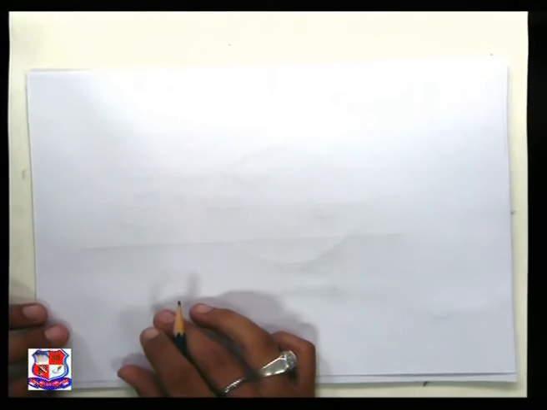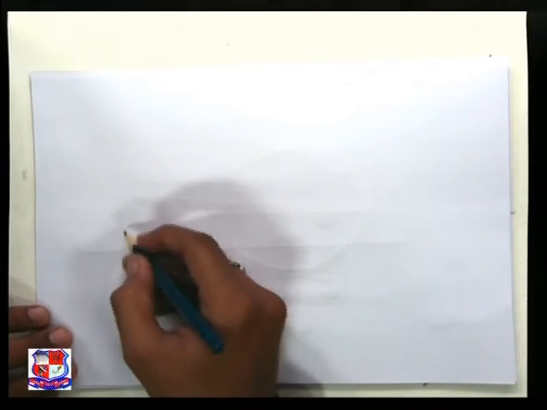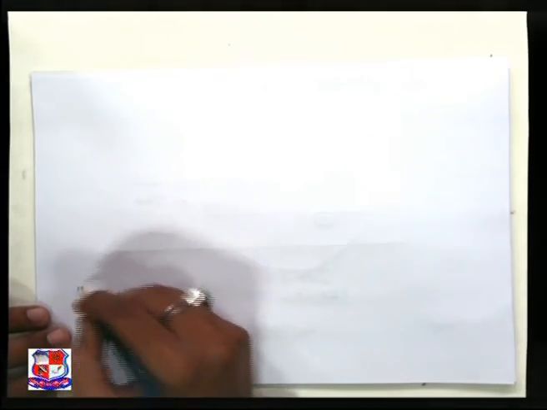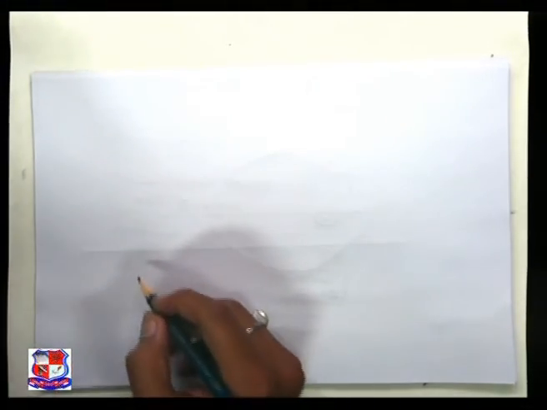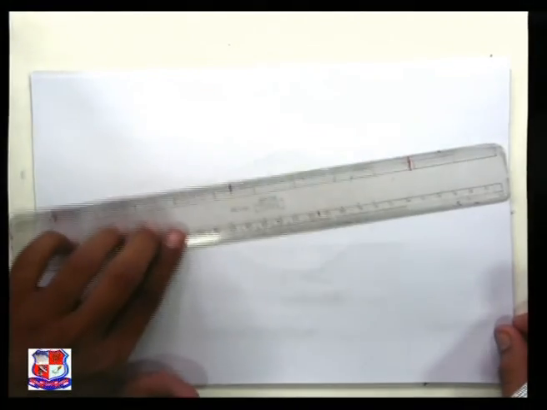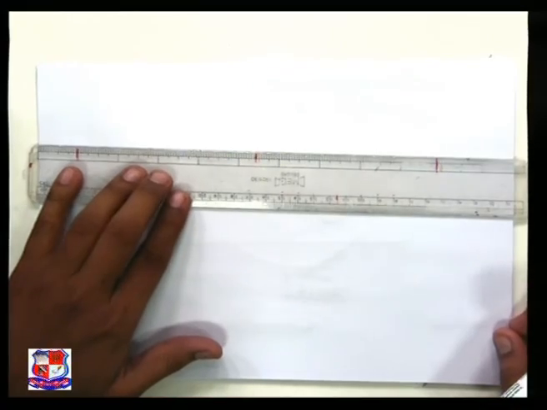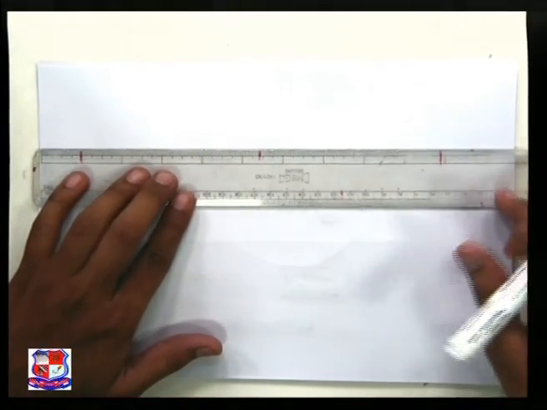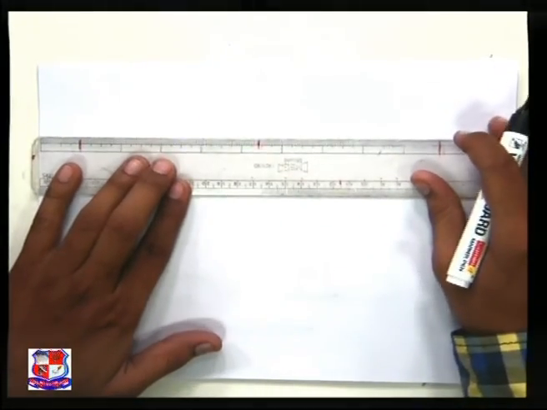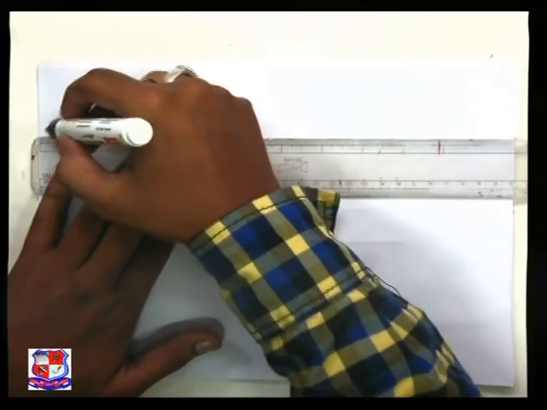But in this I have been asked to draw a line of 2 kilometer. So what do you think? Can I draw a 2 kilometer line on this A4 size paper? I am trying to draw a 2 kilometer line on A4 paper.